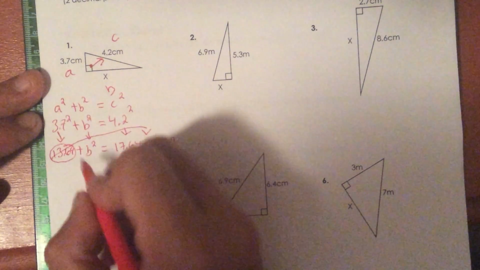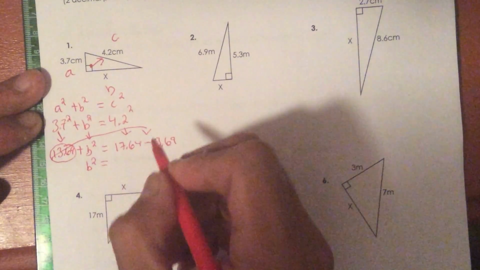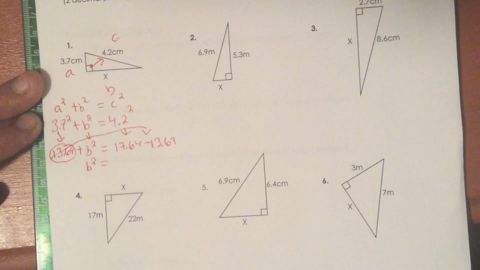So this is gone, and I'm left with B squared equals 17.64 minus 13.69.